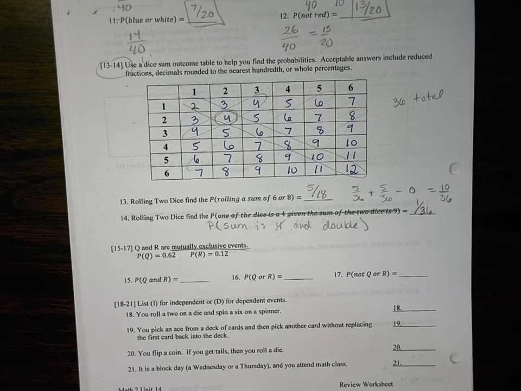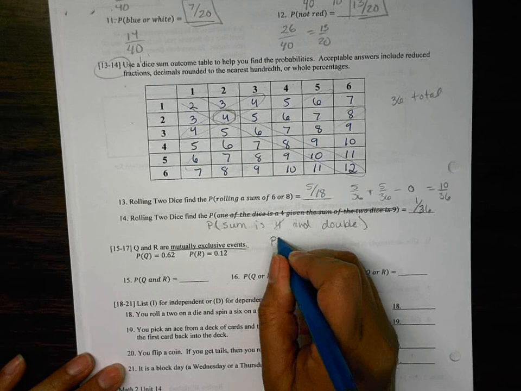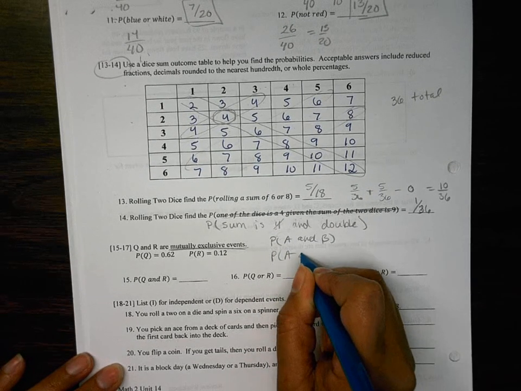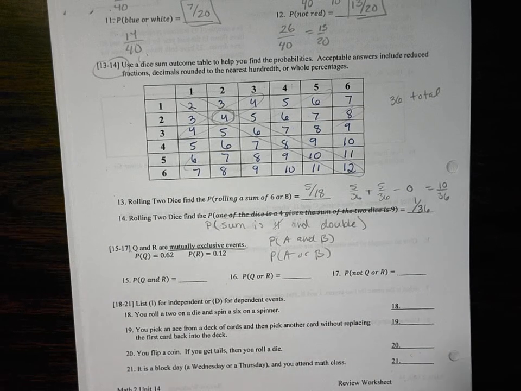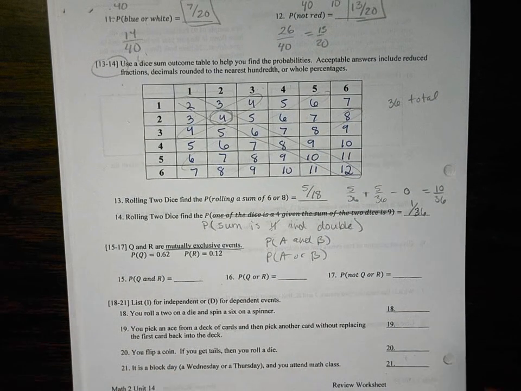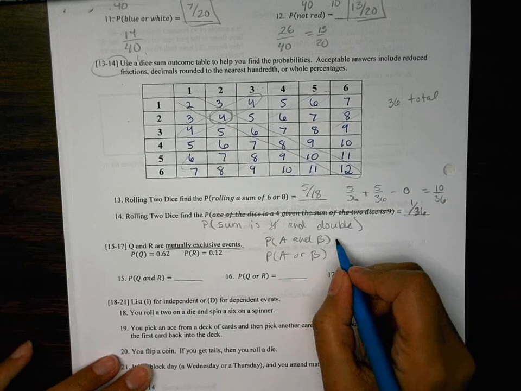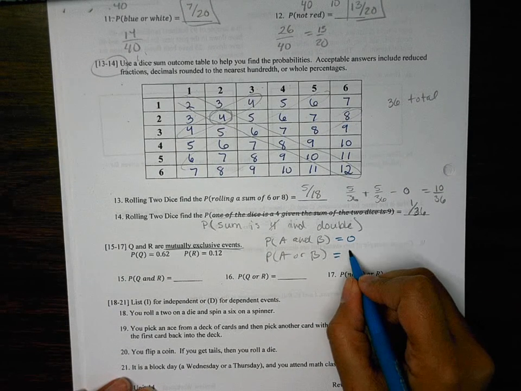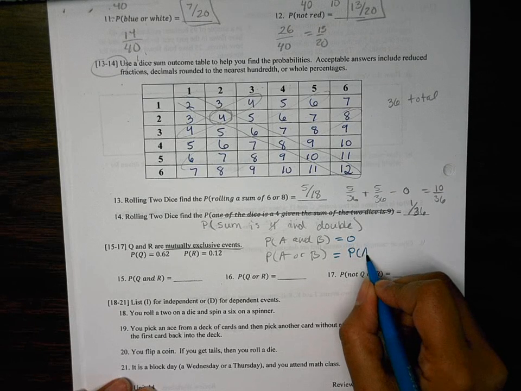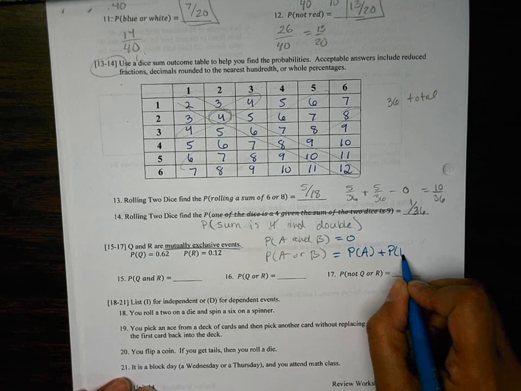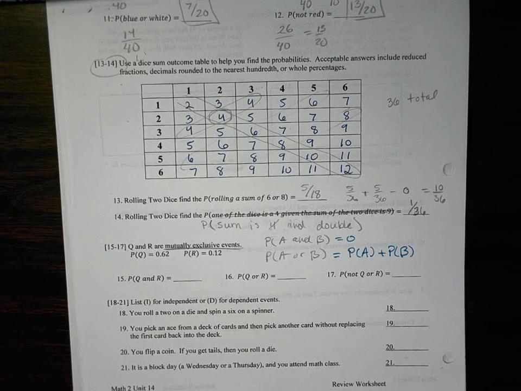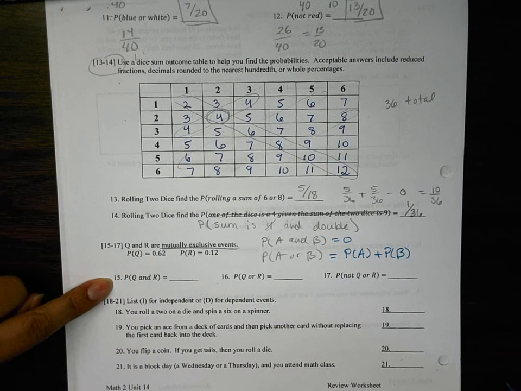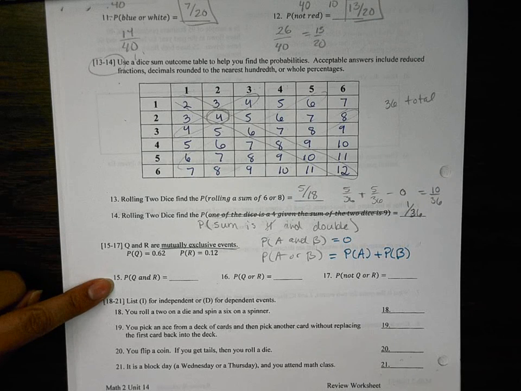Next one. Q and R are what? Mutually exclusive. There were 2 special formulas we had for that. Does anybody remember? It was P of A and B and P of A or B. Does anybody remember them? What was A and B? That should be the easiest one. 0. Mutually exclusive. They do not overlap. A or B, what did we do? Add them. P of A plus P of B. Usually we subtract the overlap, but there is no overlap, so we don't worry about it.